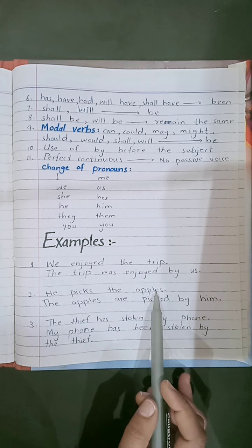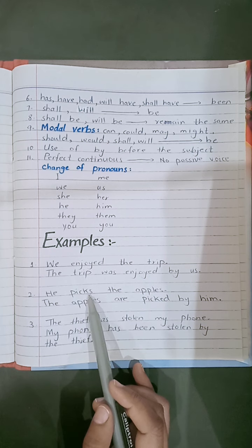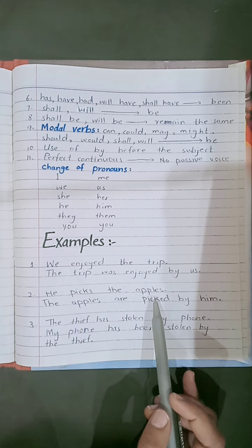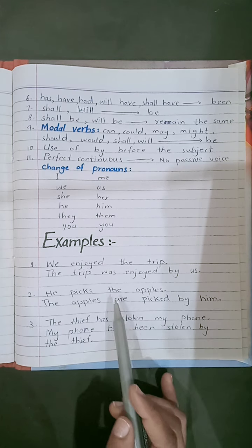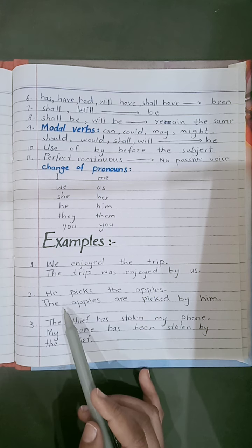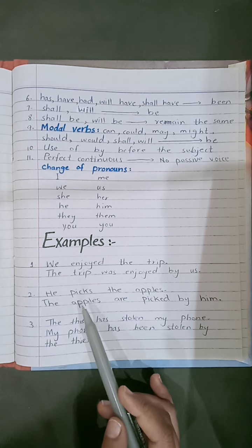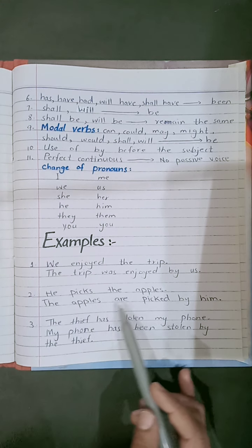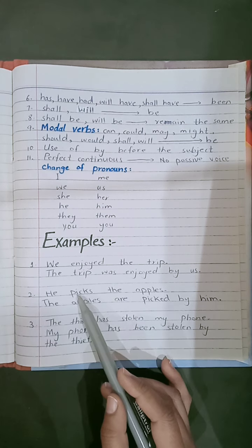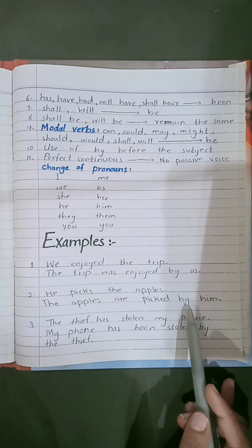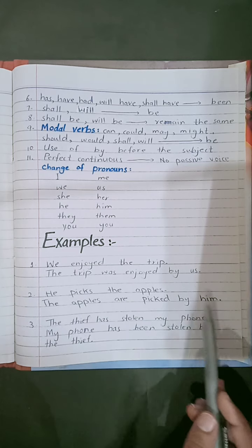He picks the apples. He is the subject of the sentence, picks is the verb, the apples is the object of the sentence. The apples are picked by him. Here the apples would come at the start of the sentence. Here you can also notice that this sentence also doesn't have any helping verbs. That's why we use are here, because it's a simple present tense. Pick would be changed into picked, and we use by before the subject, and he will be changed into him.